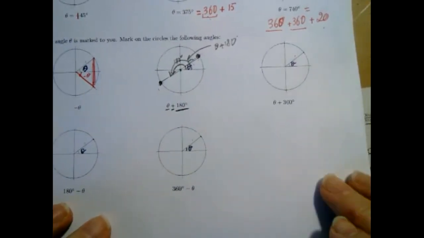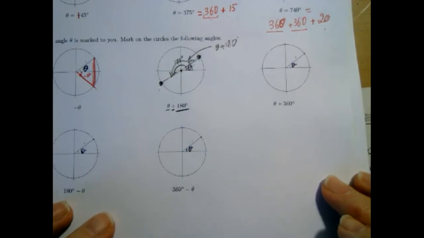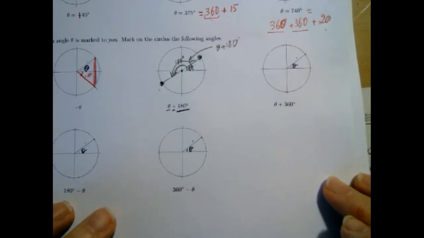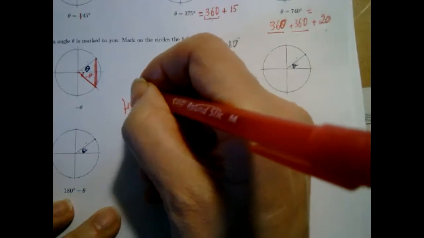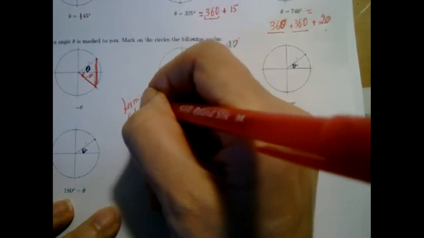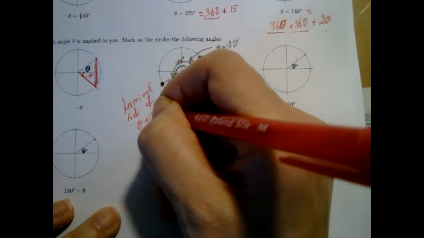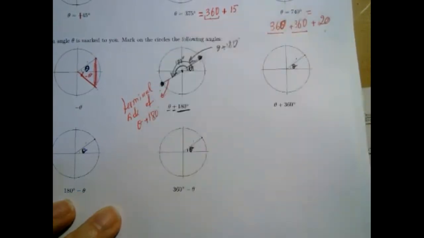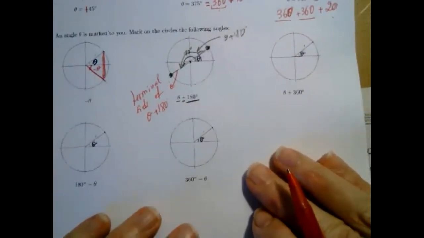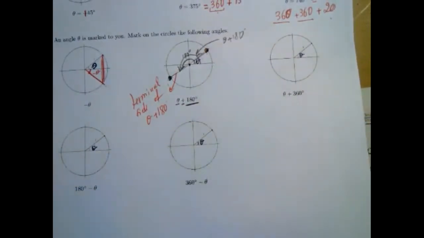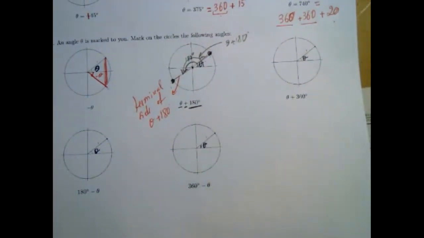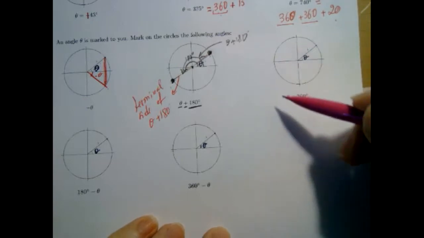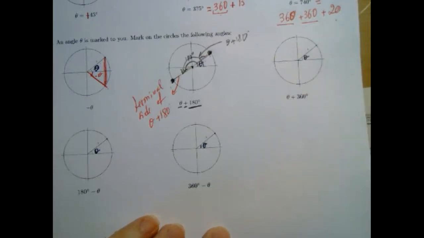Now, theta plus 360. Again, I want it to be marked on the axis. Basically, I'm going to emphasize, in this case, that's the terminal side of theta plus 180. It's diagonally opposite to where theta is. Now, theta plus 360. Again, where are we going to end up? So take theta and add 360.